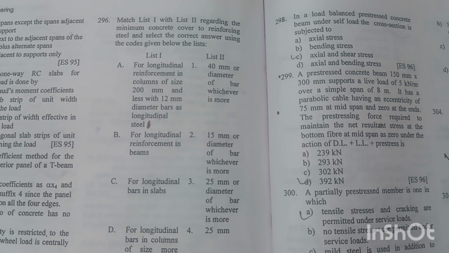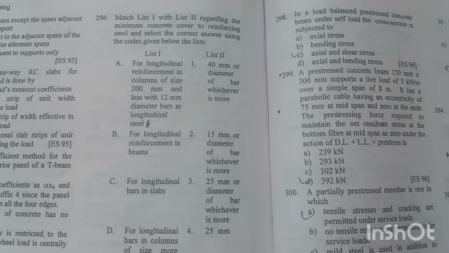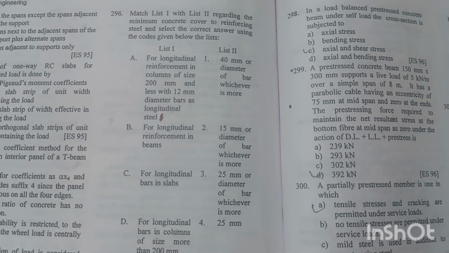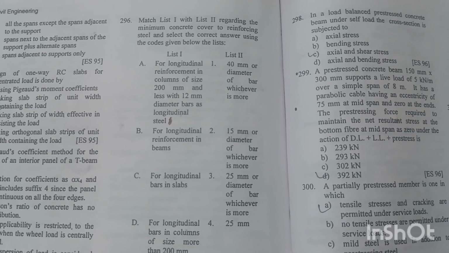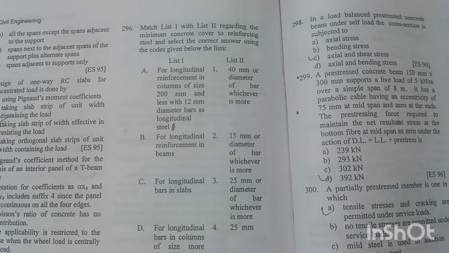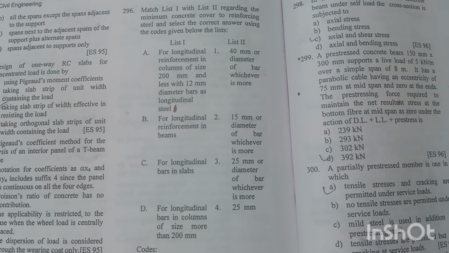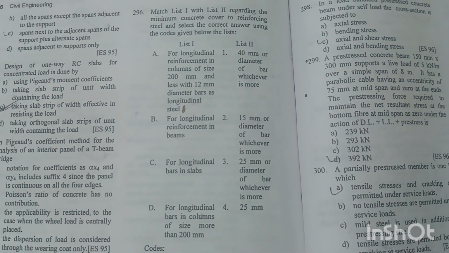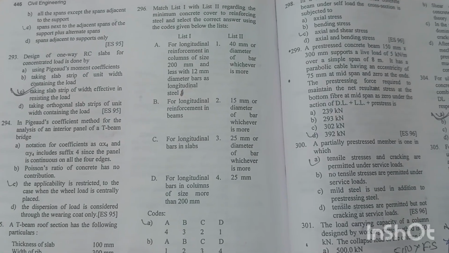In list 1 capital B, for longitudinal reinforcement in beams, the cover will be 25 mm or diameter of the bar, whichever is more. In list 1 capital C, for longitudinal bars in slab, the cover will be 15 mm or diameter of the bar, whichever is more. In list 1 option capital D, for longitudinal bars in column of sizes more than 200 mm, the cover will be 40 mm or diameter of the bar, whichever is more. So option A is the right answer.